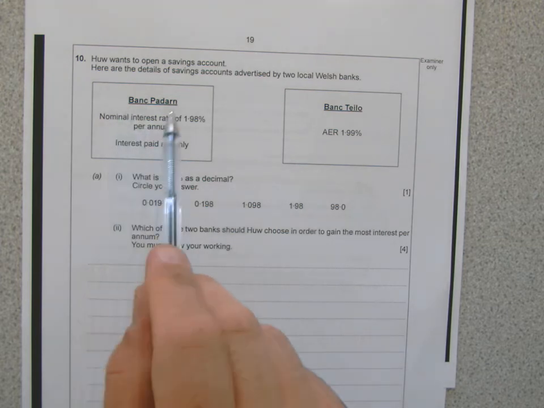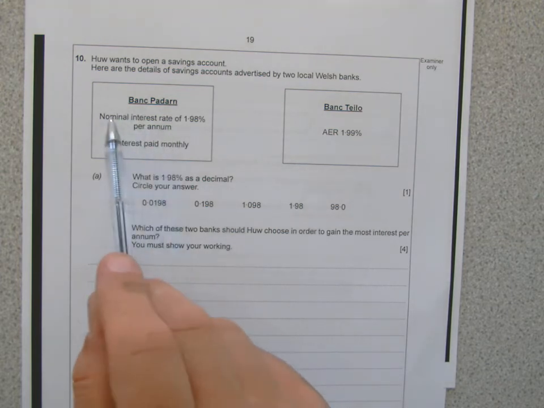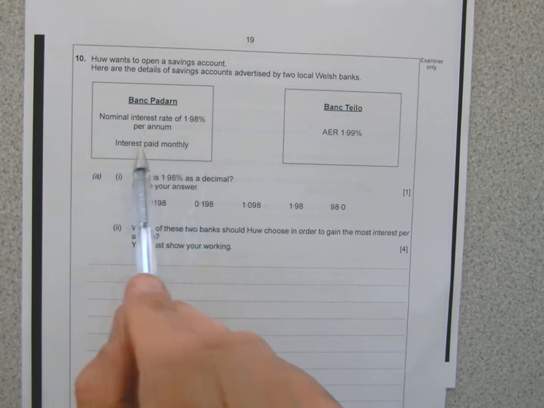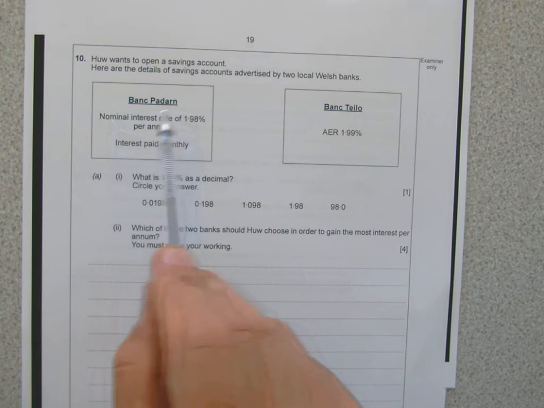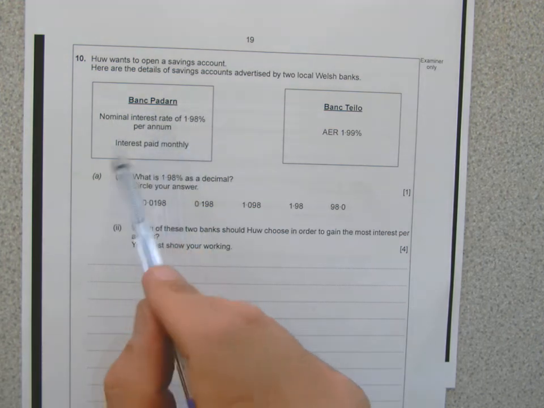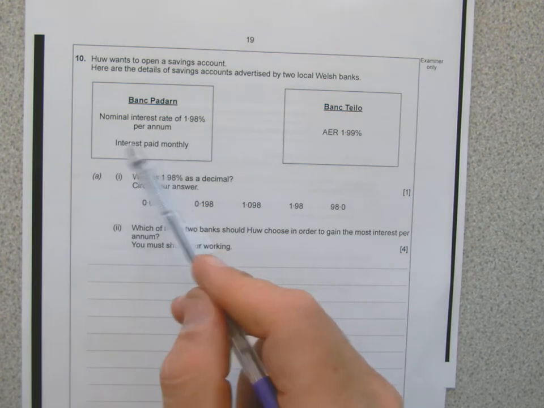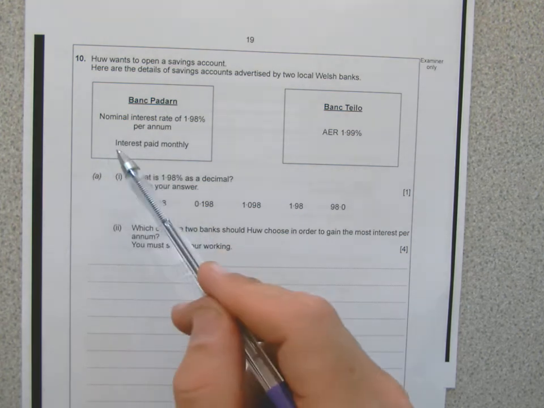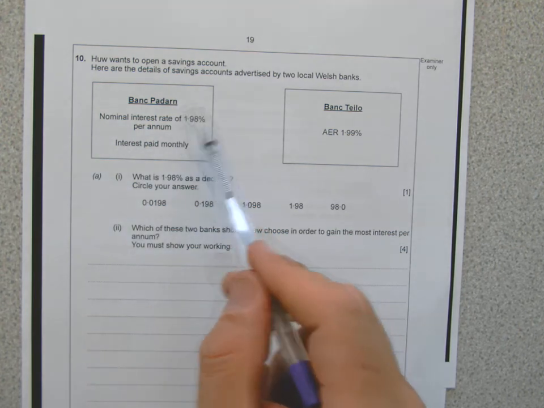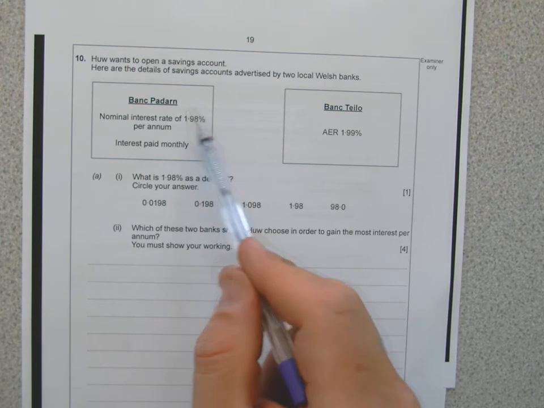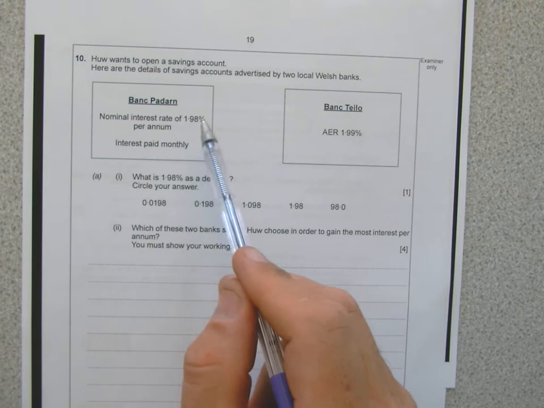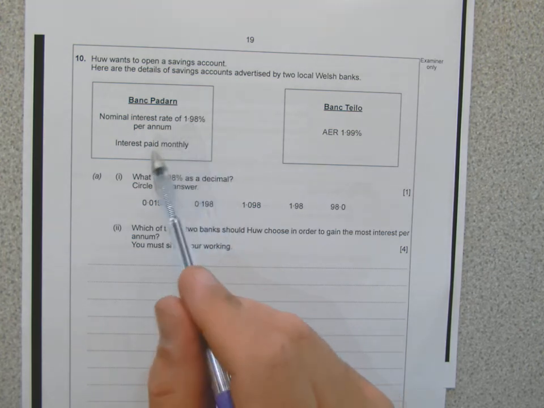But here, for the other bank, they don't tell us the AER. They tell us the nominal interest rate of 1.98% per annum. But this interest is paid monthly. So even though he'll get this per annum, it's split up. He gets paid in parts across the whole year, monthly, it says here. What will actually transpire is that his AER will be a little bit more than this. His AER will be better off than this, simply because he gets paid monthly.